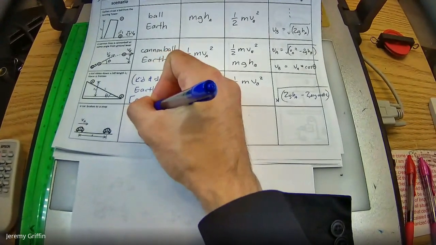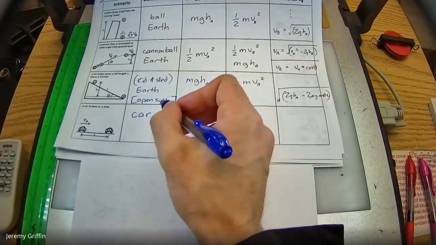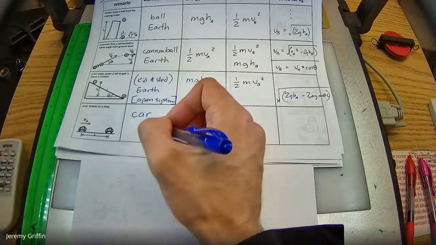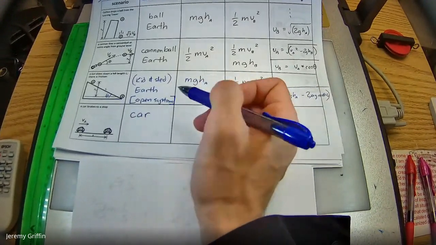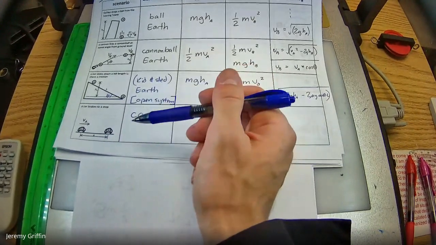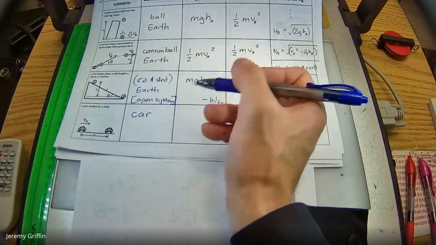There's the car, right? Because the object is changing speed. You could argue that's the only object in the system. Do you want to include the Earth? That's kind of a gray area. I'm going to leave that out because the Earth is providing a force on the car, but it's canceled out by the normal force. So there's no height change. So I'm going to leave the Earth off.